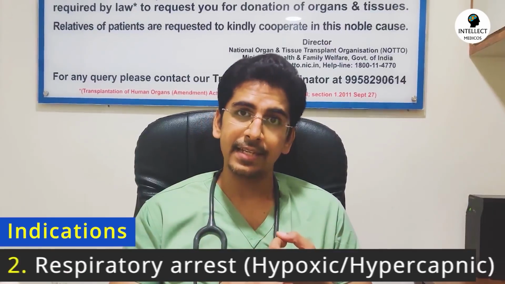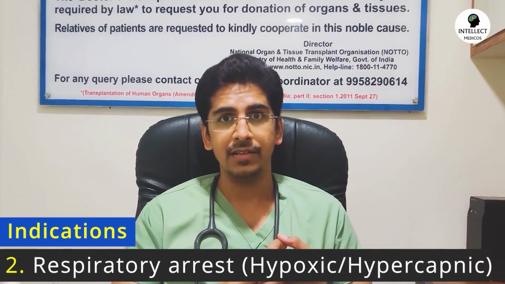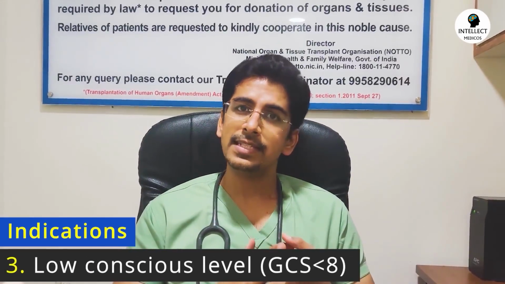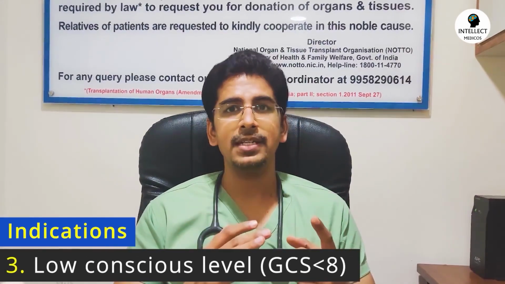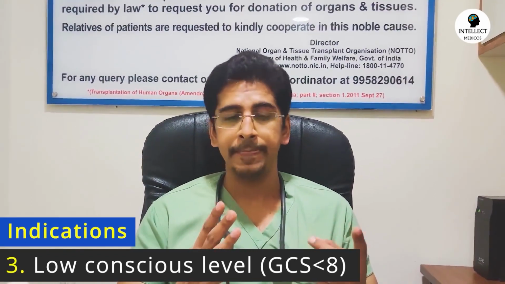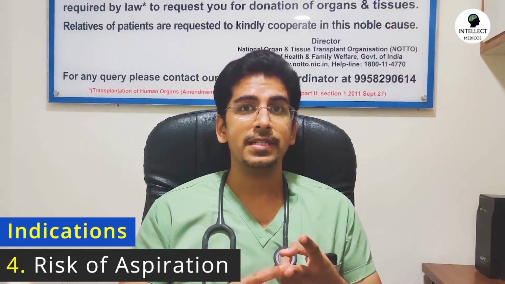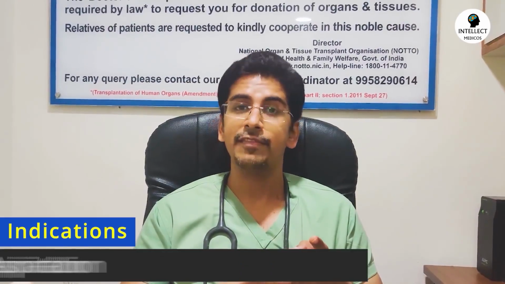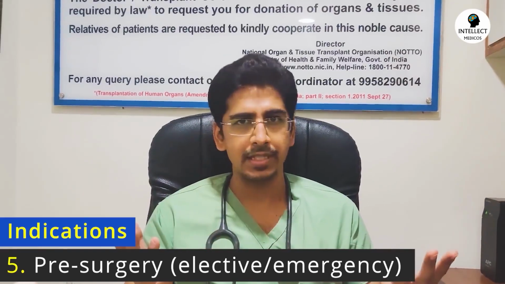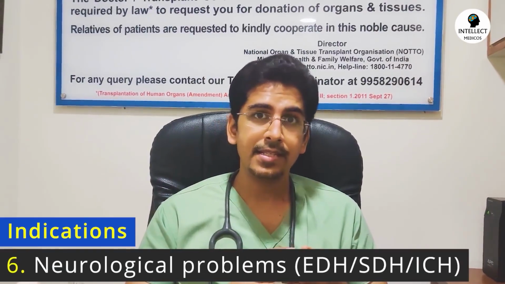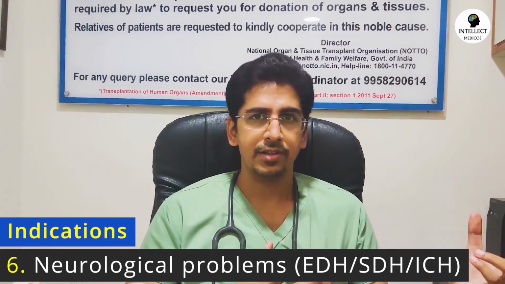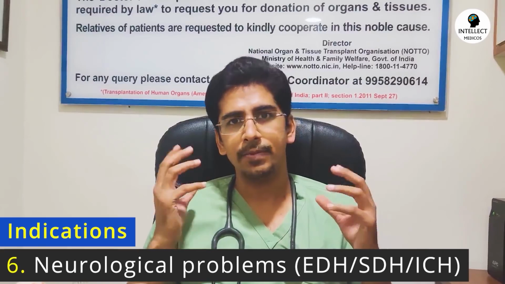Now, starting with the indication, the first and foremost is during a cardiac arrest or during CPR. Second, if the patient is in respiratory failure, it could be hypoxic or hypercapnic. Third, if the GCS, the sensorium of a patient, is very low, less than 8, that is an indication of intubation. Then fourth is a patient at risk of aspiration. Fifth, patient before surgery, elective or emergency. Then sixth, patient having neurological diseases, let's say an extradural hemorrhage or subdural or intraparenchymal hemorrhage.